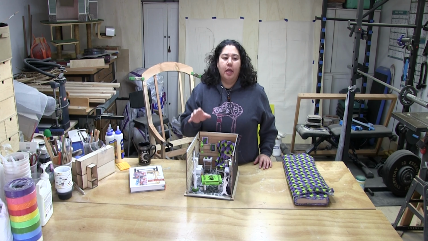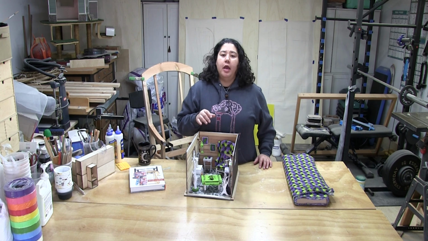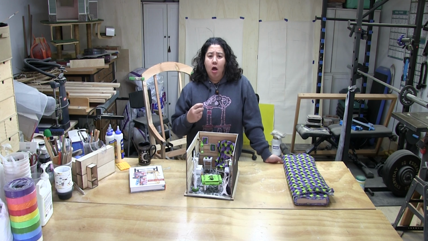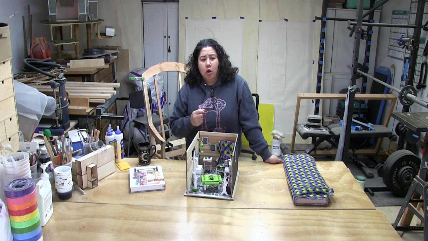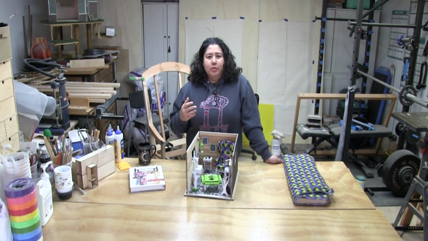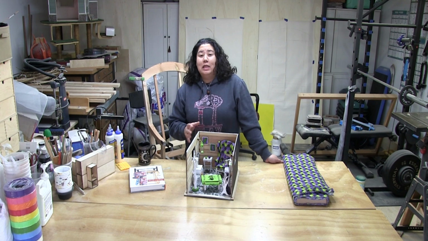When I finished the dragon, I knew that I was going to be doing a log cabin next. It was just the next place to go. In fact, I've been thinking about a log cabin before the dragon even started. It was kind of kicking around in my head as something I wanted to do, but I didn't know what that was going to look like. I just wanted something log cabin themed.